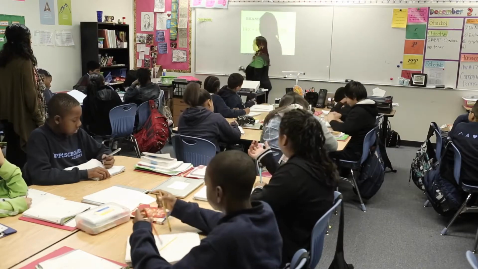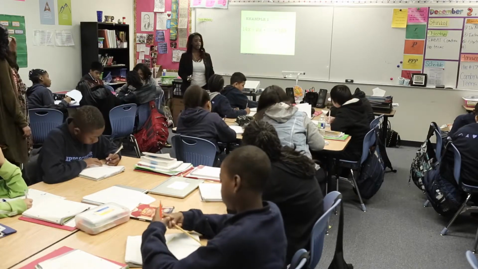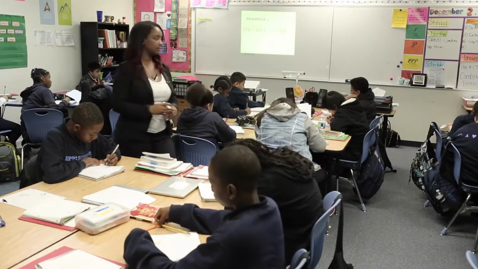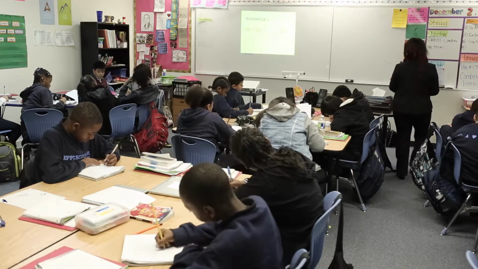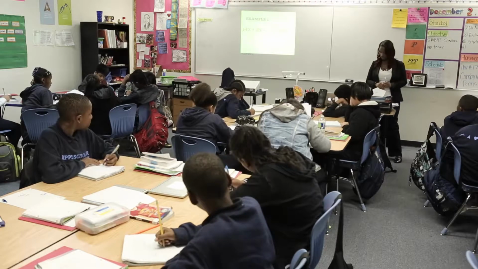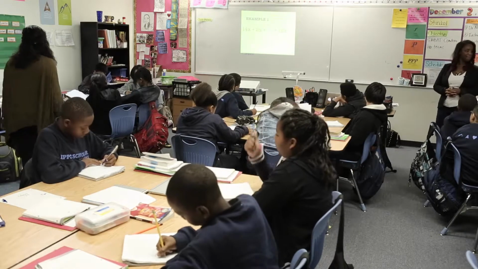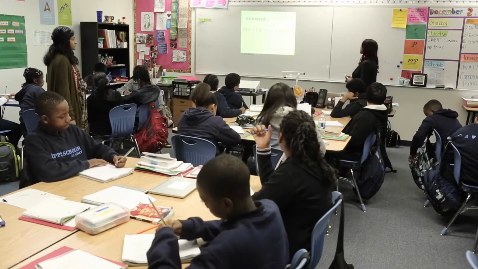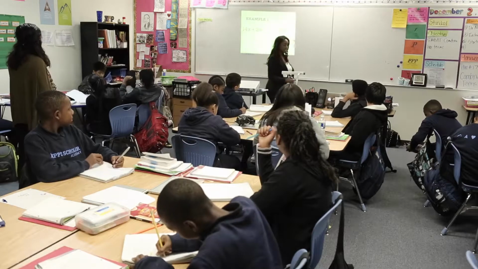Go ahead and write this on the left-hand side. It says 14x plus 2x plus 15 plus 12x. All right. So first, to simplify an expression, you can combine the coefficients with the coefficients, and then you want to make sure that you combine the constants with the constants that are the same.